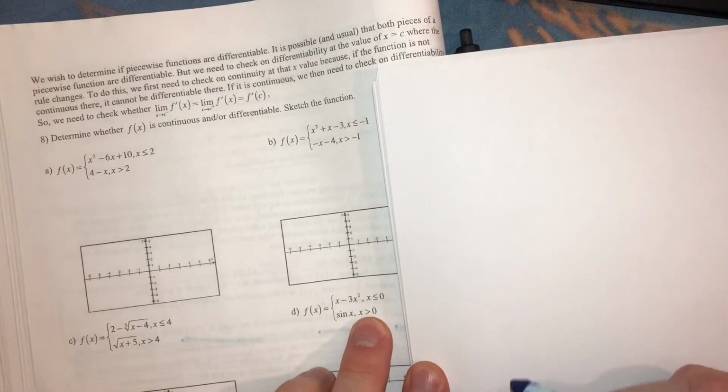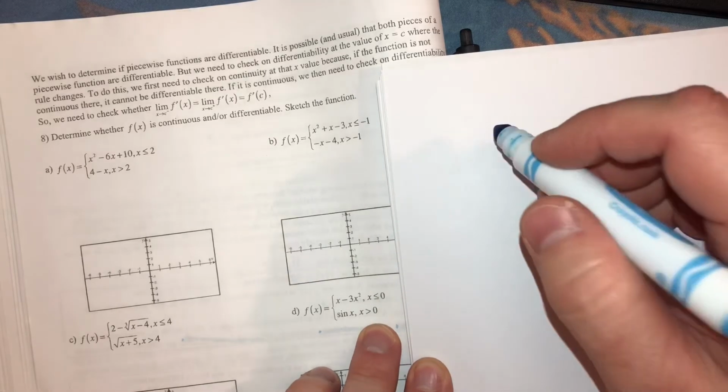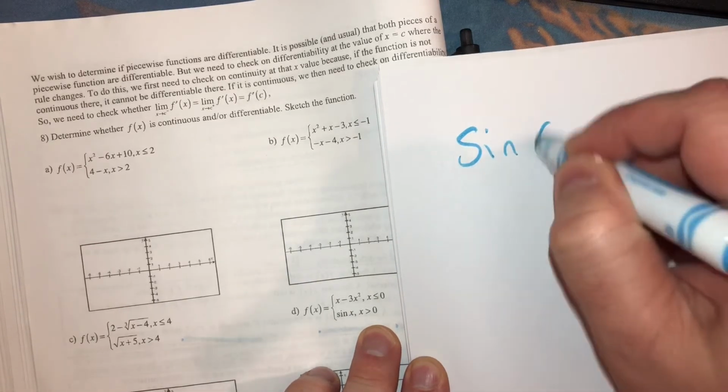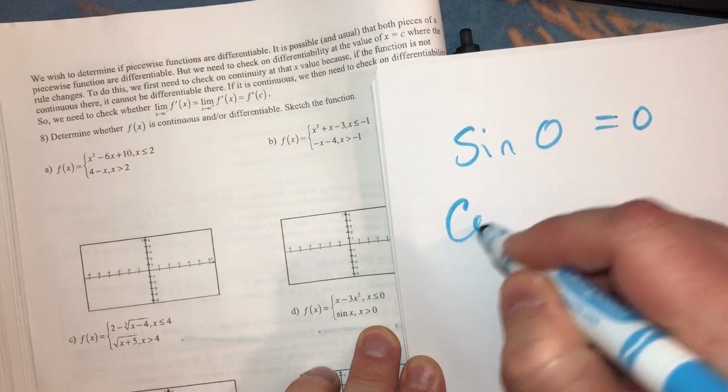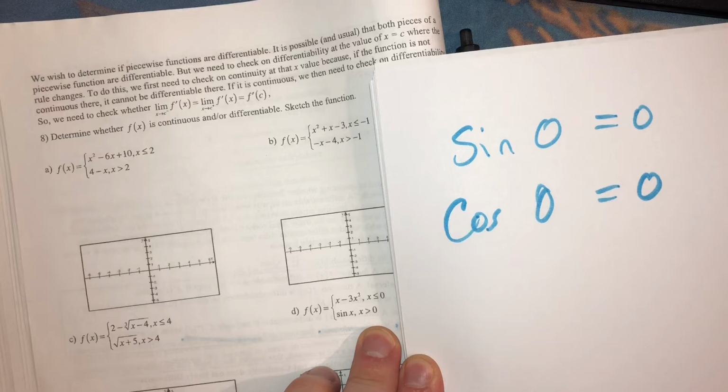D, more of the same. Ooh, x is 0. We love doing sine and cosine when x is 0. So is sine of 0 equal to 0, or is cosine of 0 equal to 0? If you don't know, I'm not telling you right now.